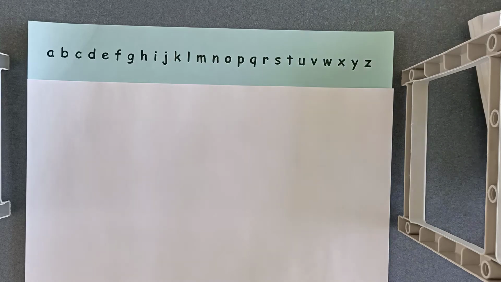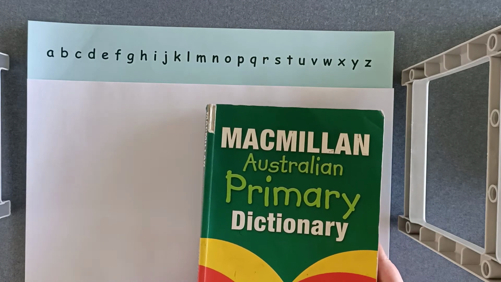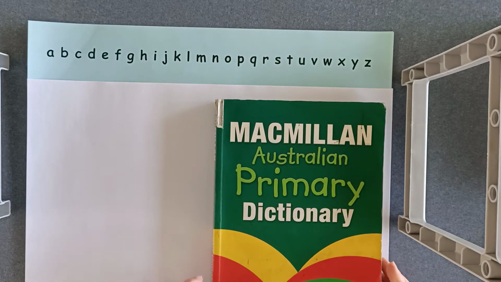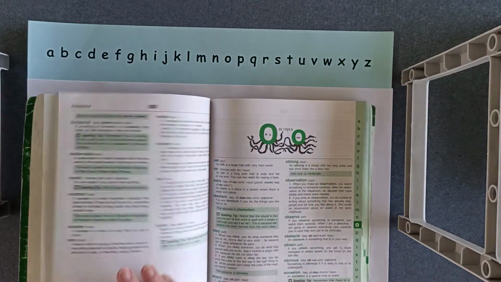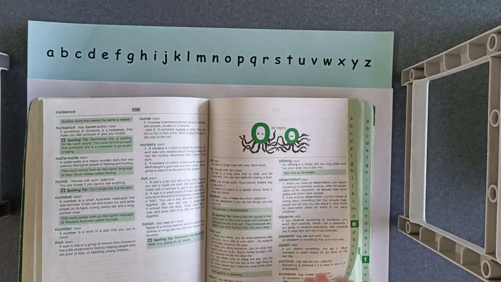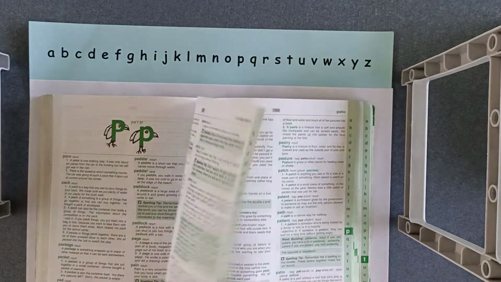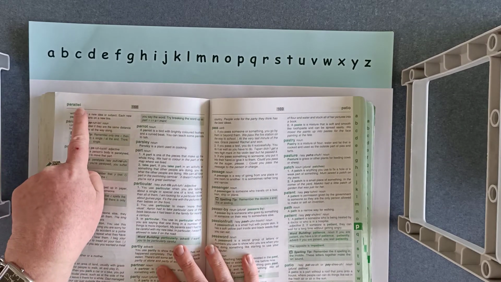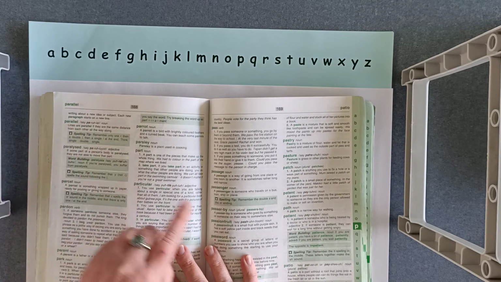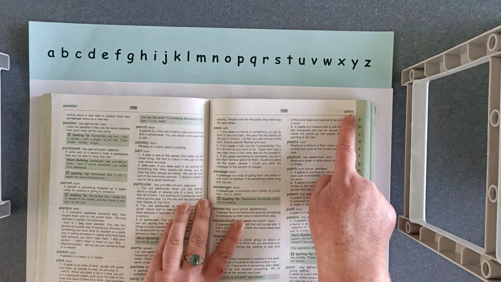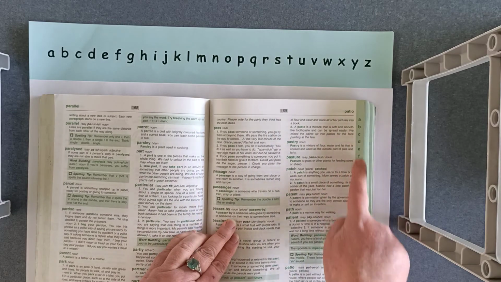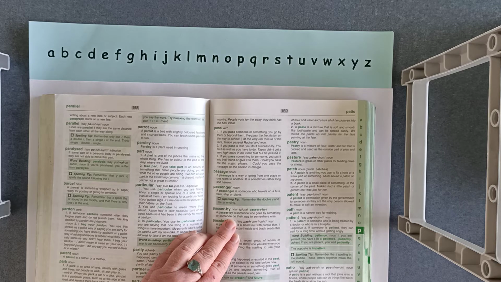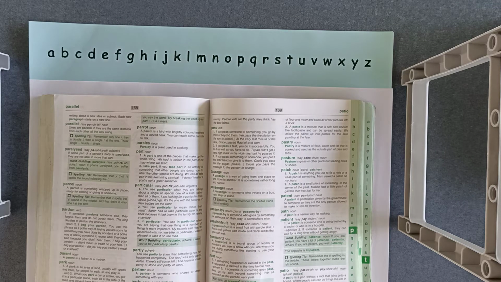I'm going to now show you another one from Miss Fisher's room, and it's a primary school dictionary for younger kids. All right, if we open this, let's not choose that page. Keep finding a page. So here, it says parallel is the first word. Parallel is the first word, so that's a guide word. And the last word is patio. Patio is the last word. And again, it has the alphabet written down the side, so you don't have to continually say the alphabet in your head.